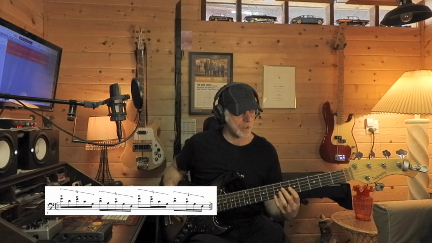Okay, let's try that one more time. Now with these patterns, what we're doing is what we call intervals of fourths. On the guitar or any guitar instrument, guitar or bass, fourths are rather hard to play. They're a little easier on piano.